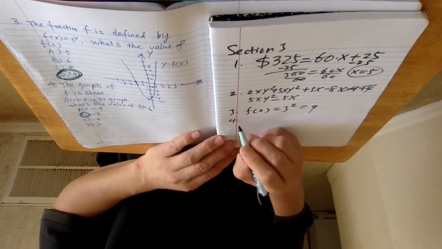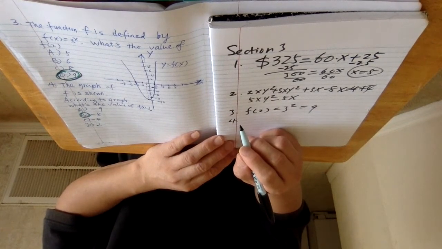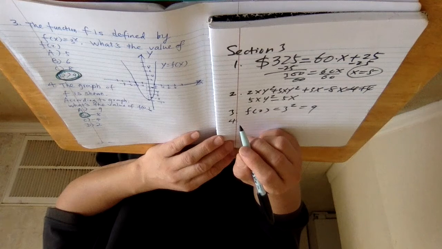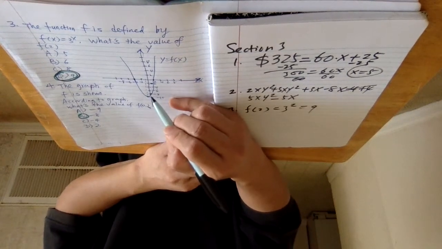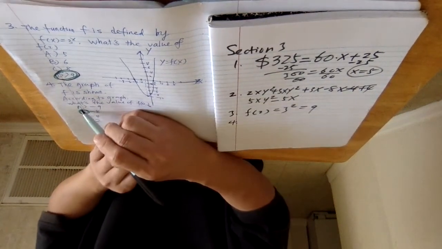Number 4. The graph of f is shown. What's the value of f(0)? From the graph here, we know the value is going to be negative 8, so the answer is B.